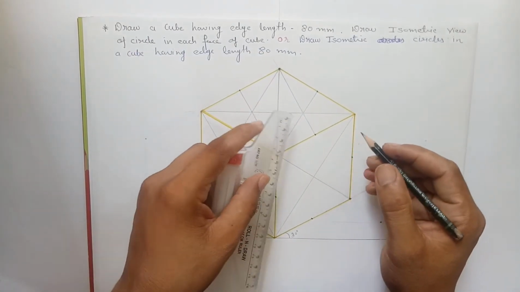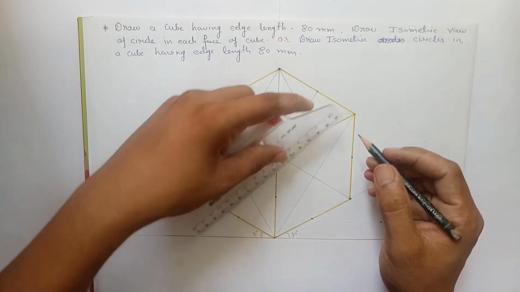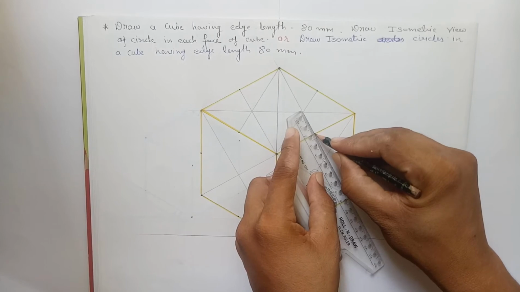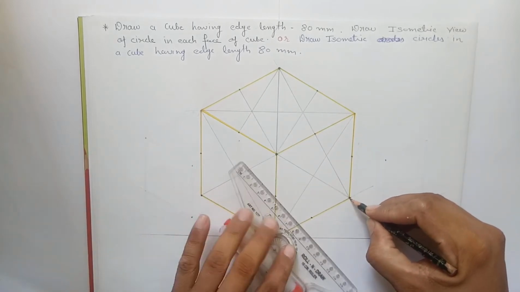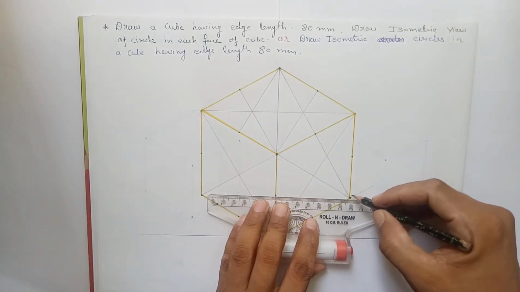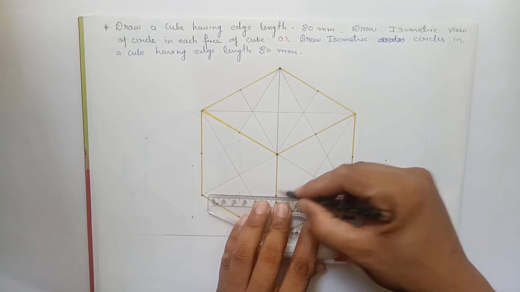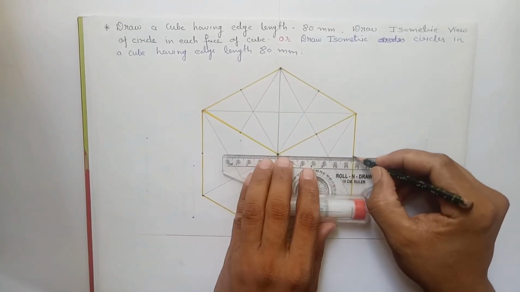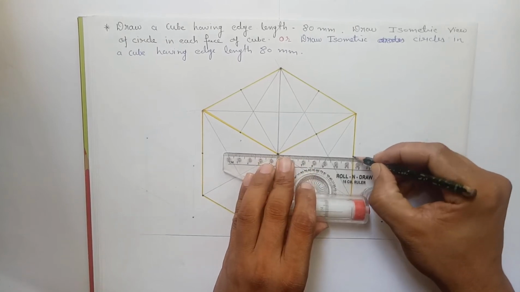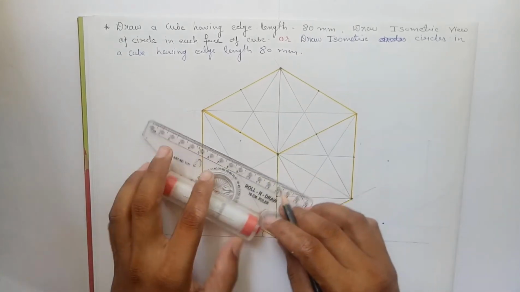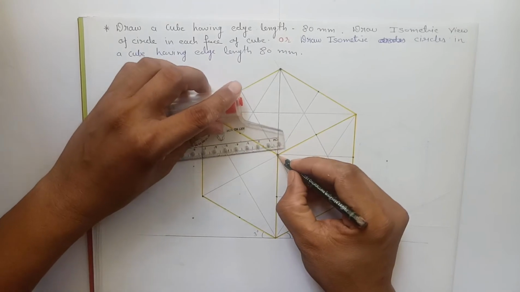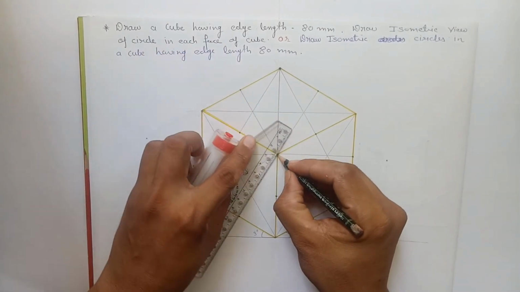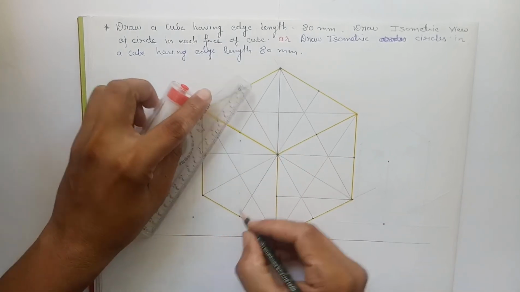Here also join the corners to define the other centers. 1, 2, 3, 4. Here also 1, 2, 3, 4.